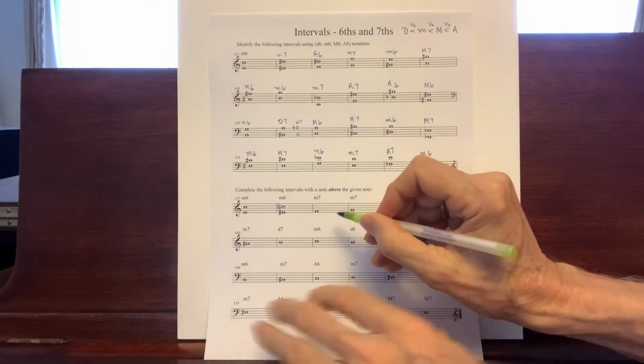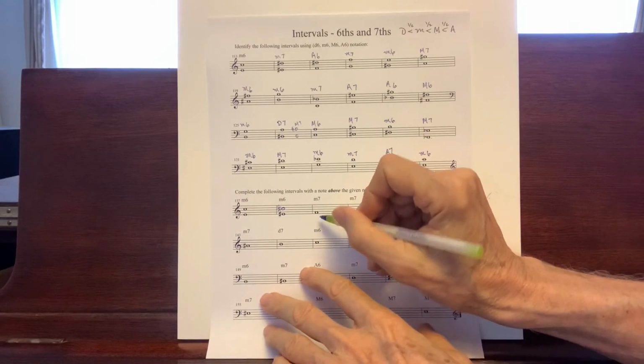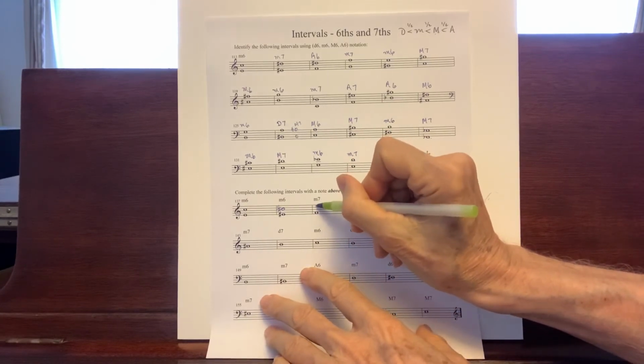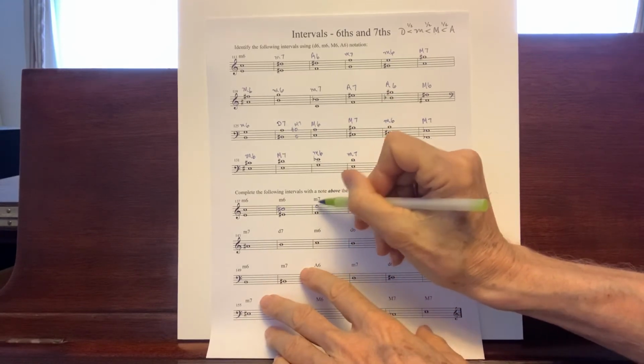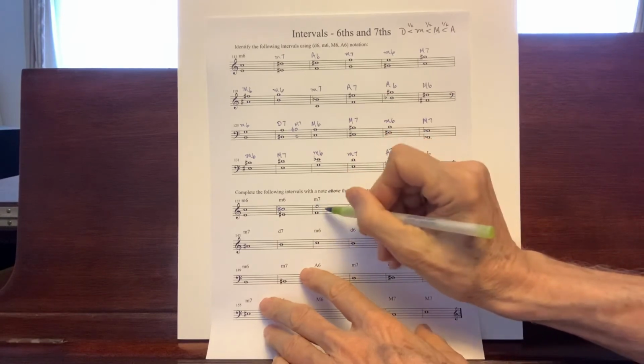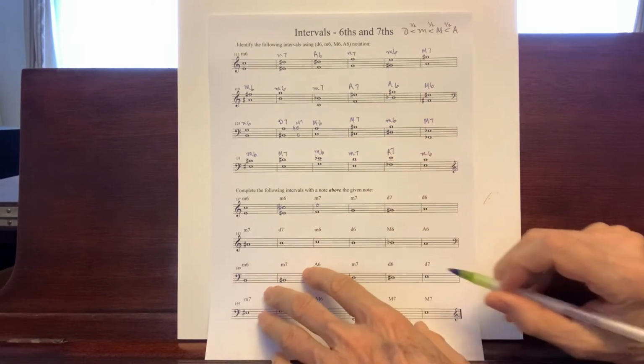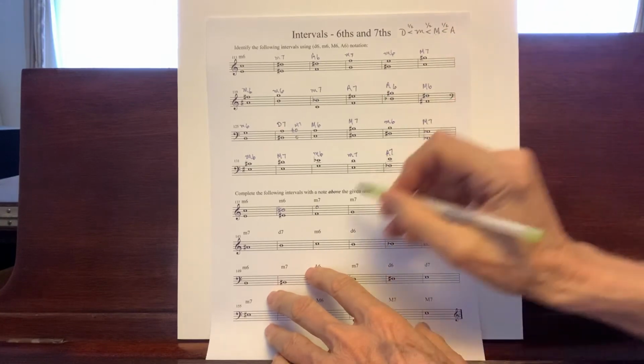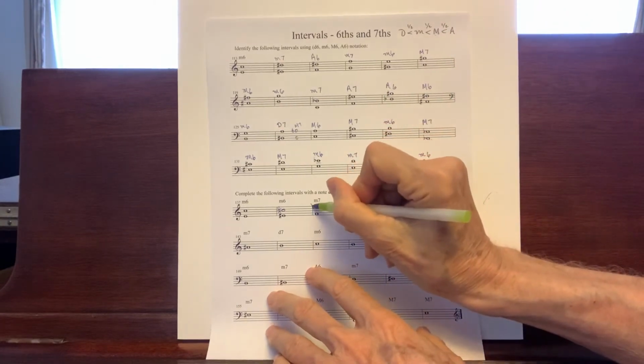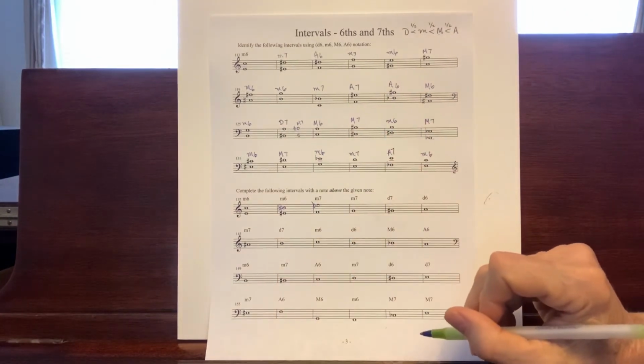All right, we want a minor seventh above F. So we go 1, 2, 3, 4, 5, 6, 7. We go up to E, or we can just drop down one note from an octave. So we have an F to an E, which is a major seventh. Therefore, F to E flat is our minor seventh.